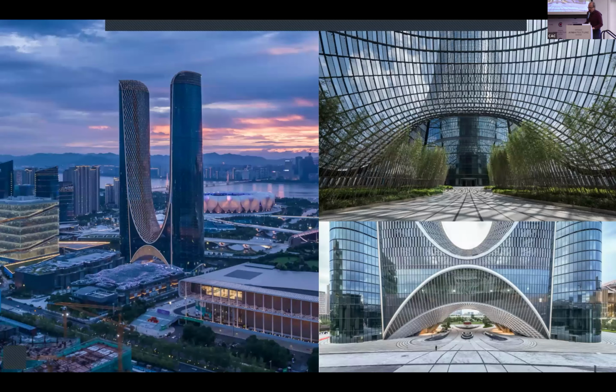So I think the result is pretty inspiring. The structure is the architecture in a lot of ways; I think we wove those two together pretty well. And the member sizes are quite small, so it creates a kind of nice space.